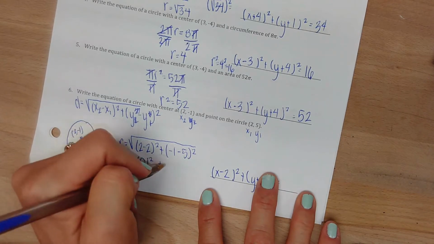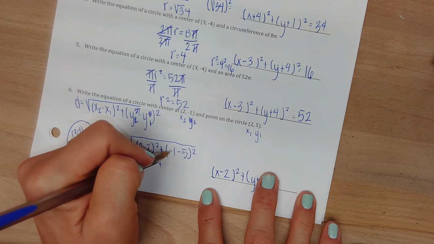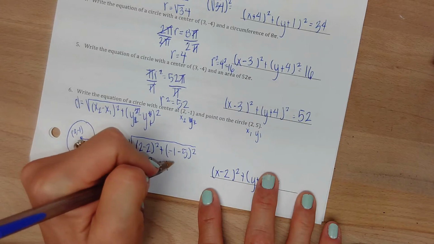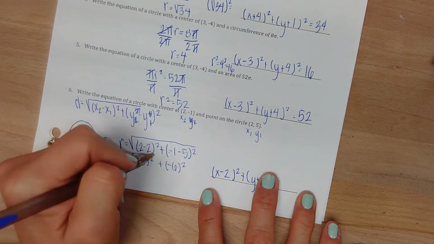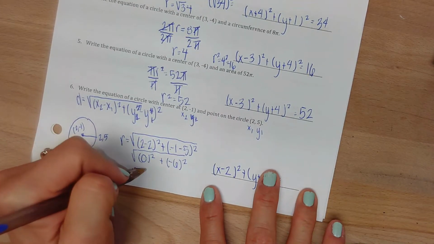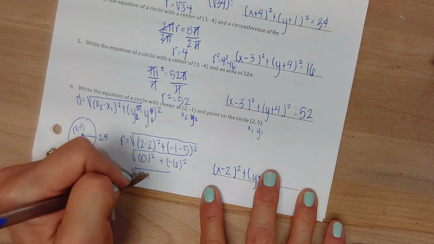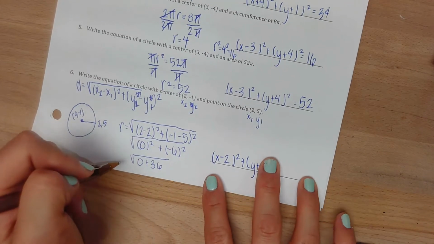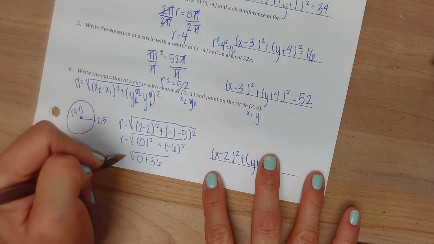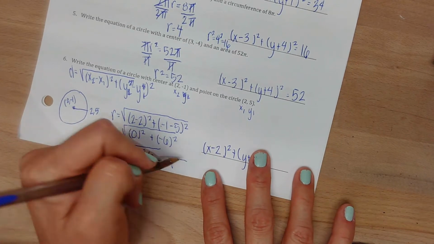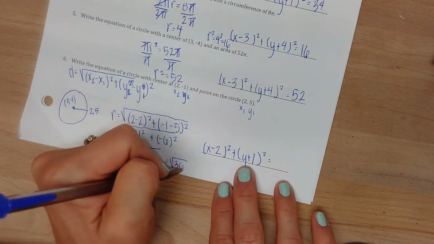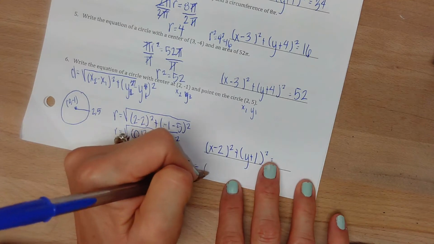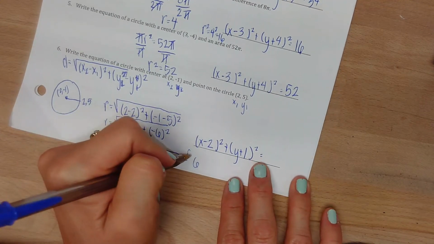So I have 0 squared plus negative 1 minus 5 is negative 6 squared. And I end up with 0 plus 36. And it's the square root of 36, which equals 6. So my radius is equal to 6.